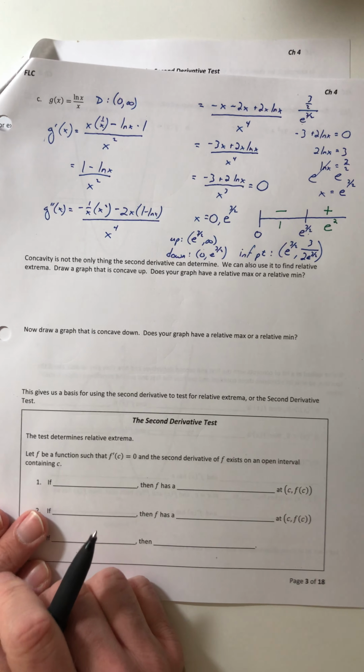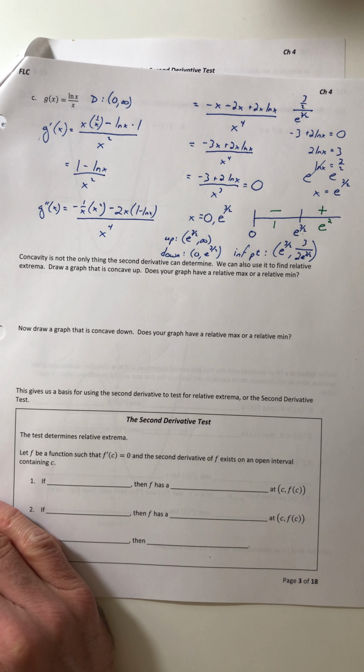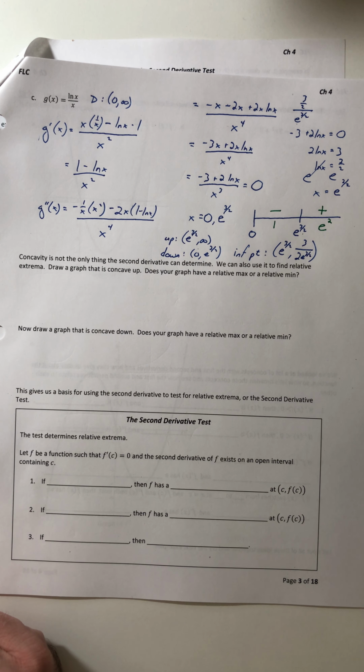3/2. Okay, so there's some example problems. In the next video, we'll go over the second derivative test and what we use that for. So we'll see you then.